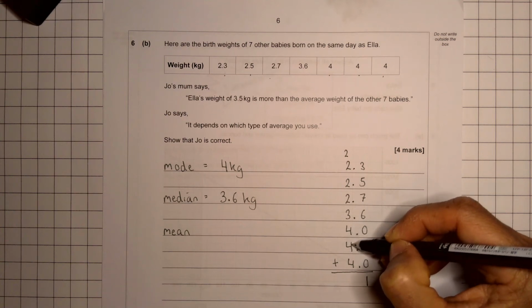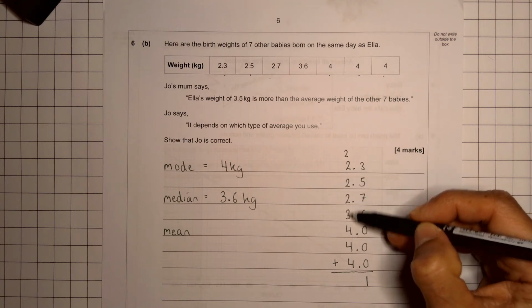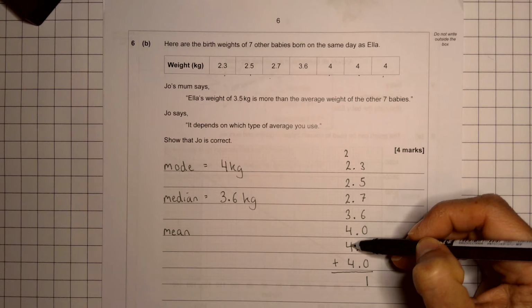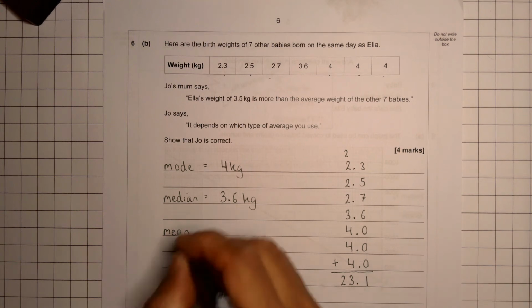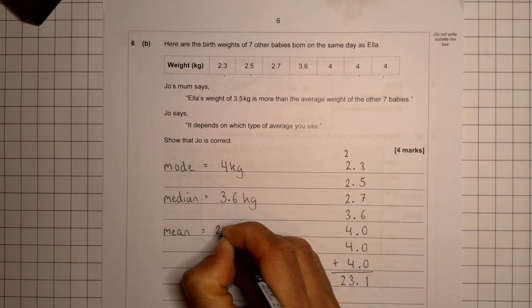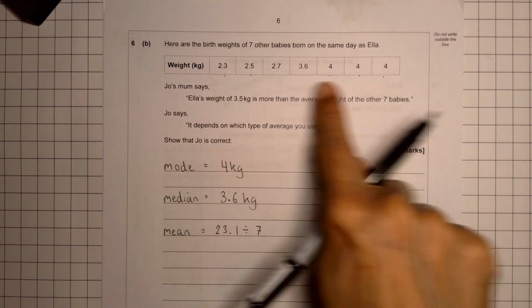Sorry about that, I made a mistake here. 2, 4, 6, 8, 9, 10, 11, 11 plus 4 is 15, 15 plus 4 is 19, 19 plus 4 is 23. So the total is going to be 23.1 divided by 7. Why 7? Because there were 7 babies there.